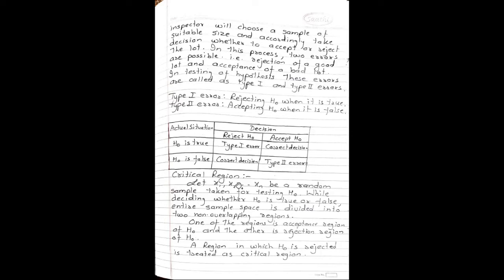Critical region. Let x1, x2 up to xn be a random sample taken for testing H naught. While deciding whether H naught is true or false, the entire sample space is divided into two non-overlapping regions. One of the regions is the acceptance region of H naught and the other is the rejection region of H naught. A region in which H naught is rejected is stated as critical region.